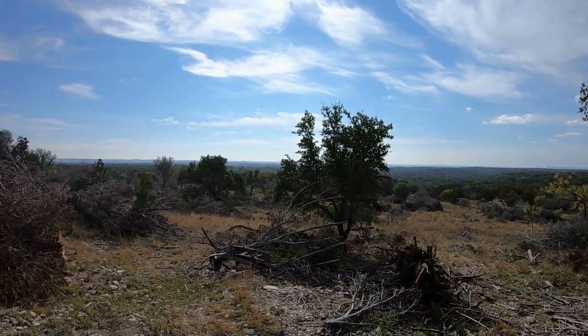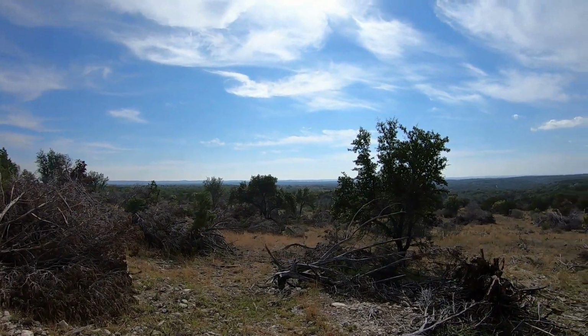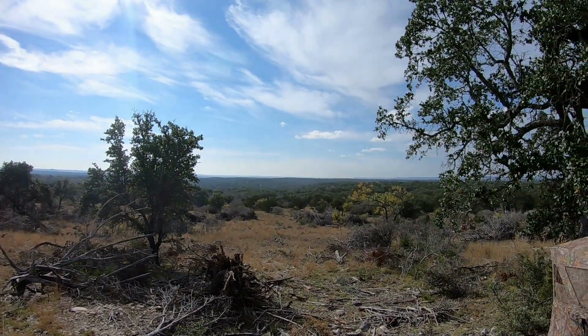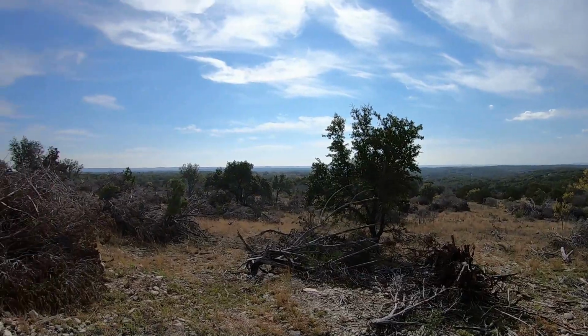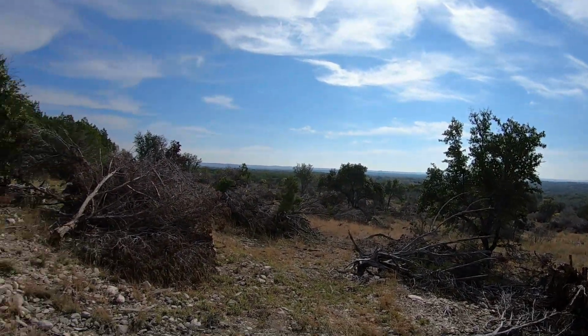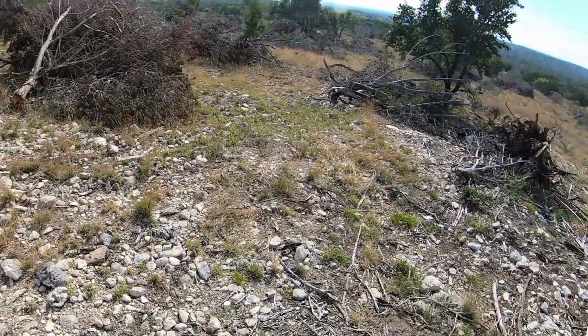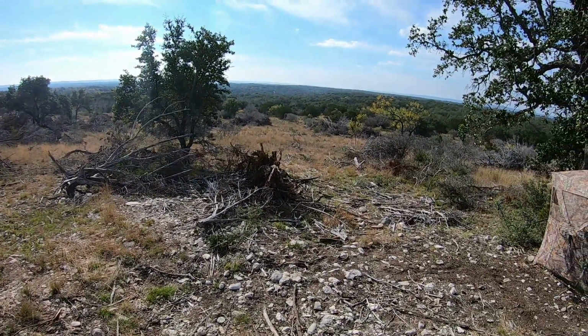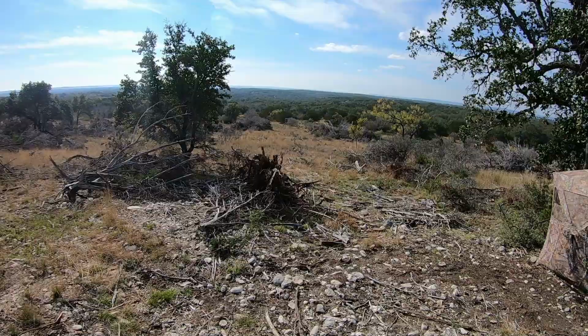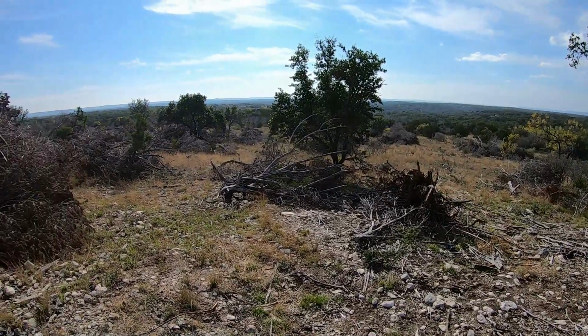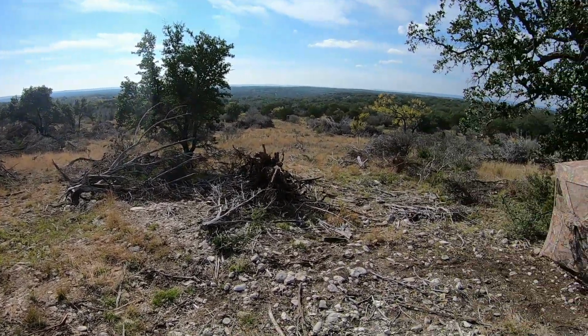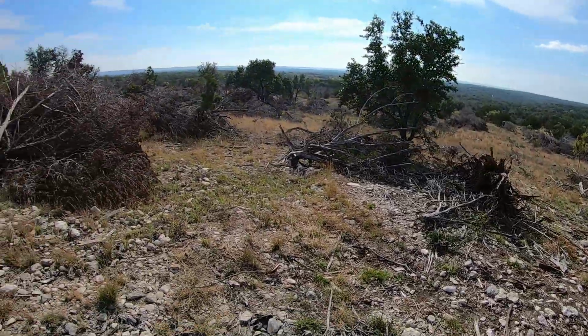So currently I'm standing on top of an interfluve and looking out onto a valley. If you hear any gunshots, don't worry, that's just the neighbors. I'm currently standing in this rocky patch of ground on this hillside where cedar trees have been cleared out by the property owners for cattle grazing to encourage grass growth.